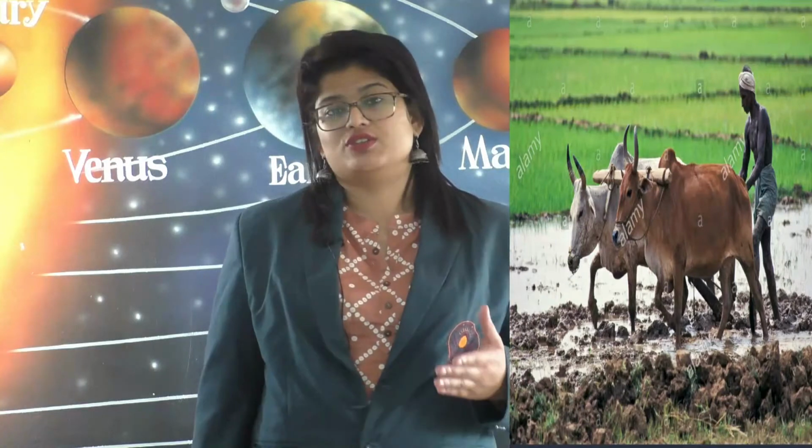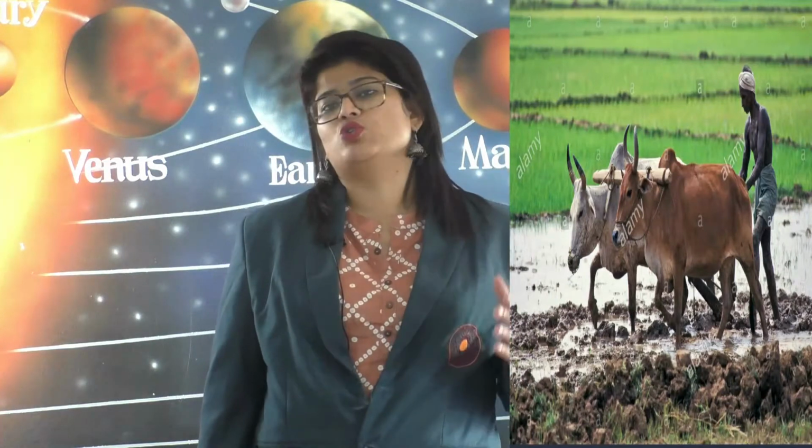Look at this picture. What do you observe? You can see a farmer is plowing his field. We are going to start the chapter Agriculture, chapter number 17. We know that India is one of the major agricultural countries of the world. About 70% of our population is engaged in agriculture and its related functions.